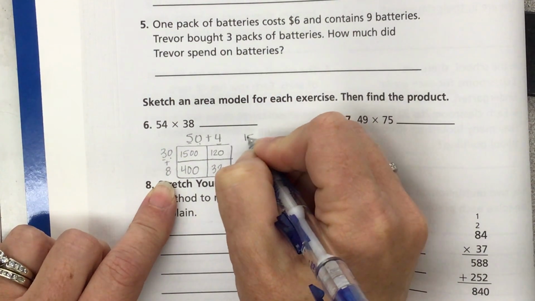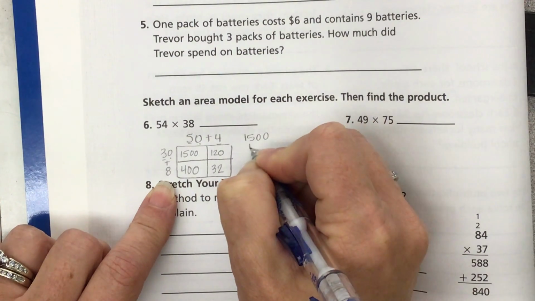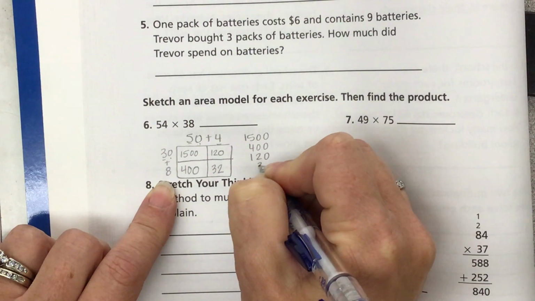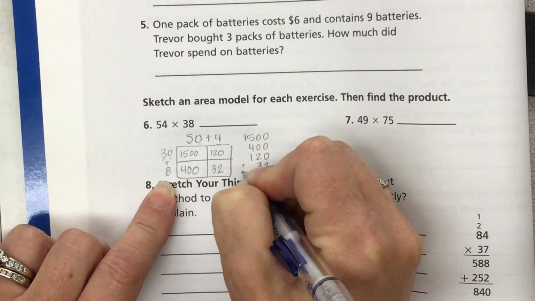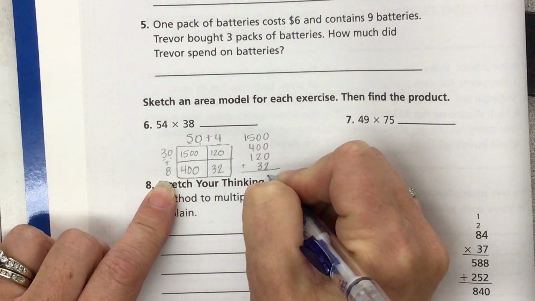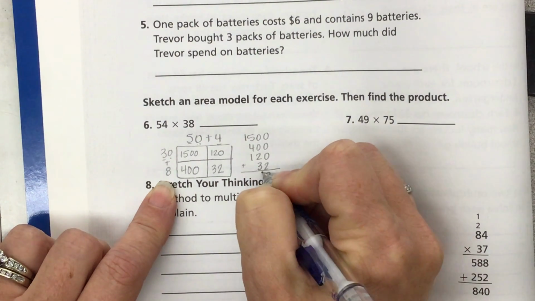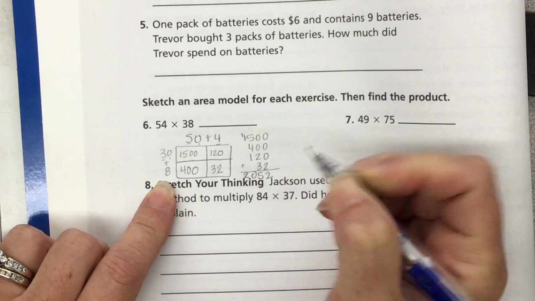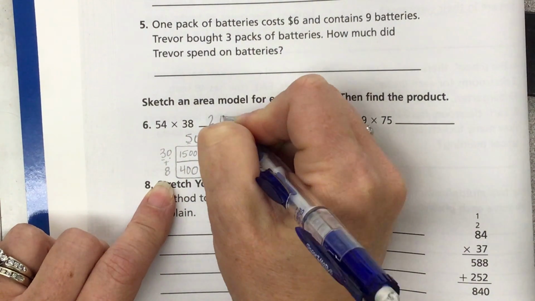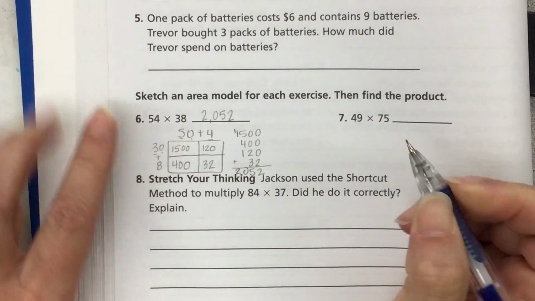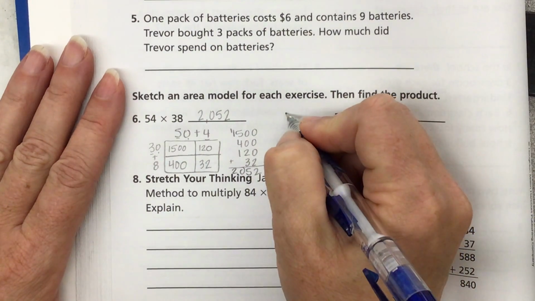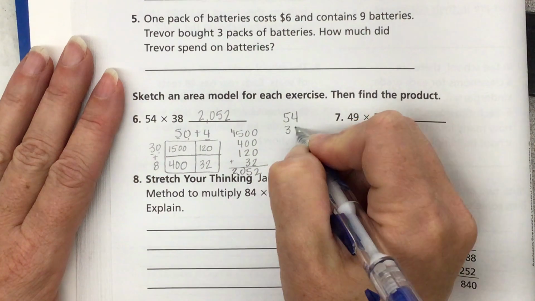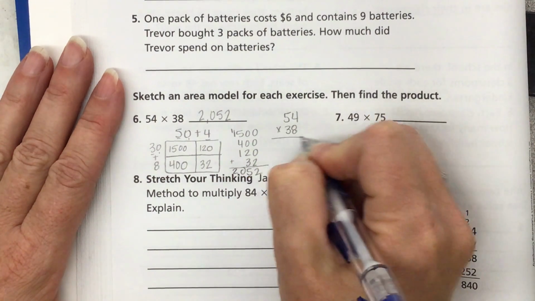So then the last step is for them to add up the partial products, which can be another tricky step. They have to be careful to line up their place values. So we would have 9 and 10. So the product would be 2,052.